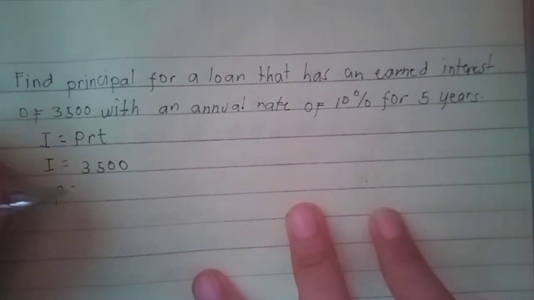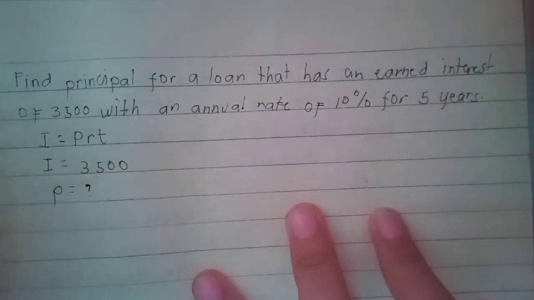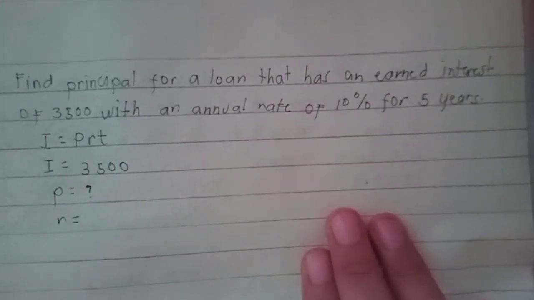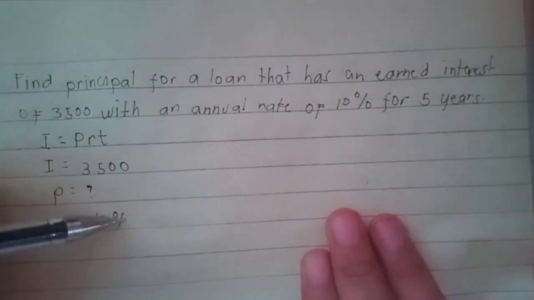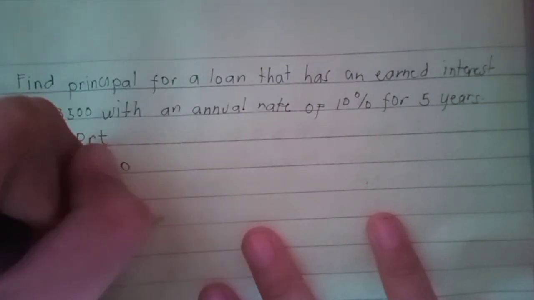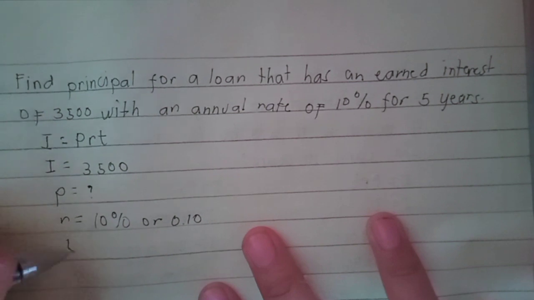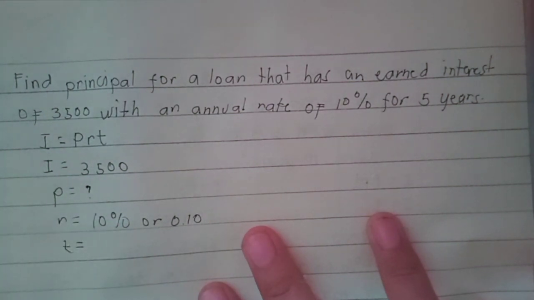Then the principal is the one asked. Then the value of rate is 10%, so in decimal is 0.10. Then the time taken is 5 years.